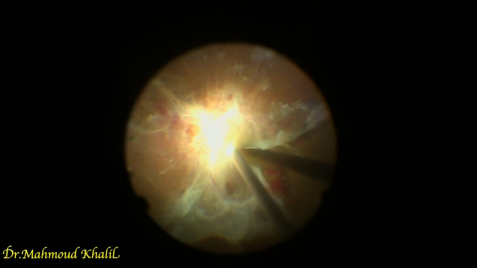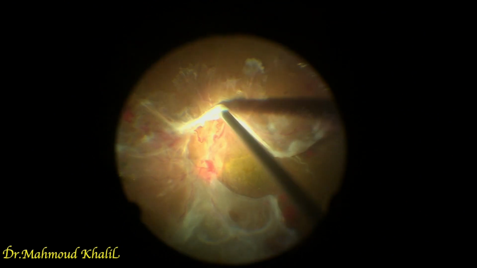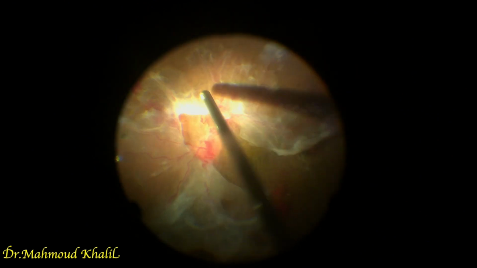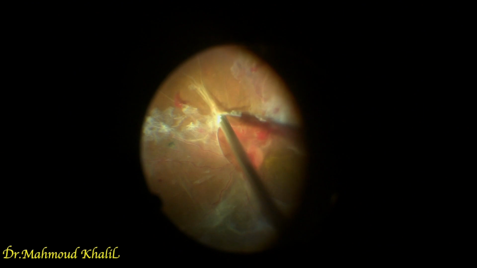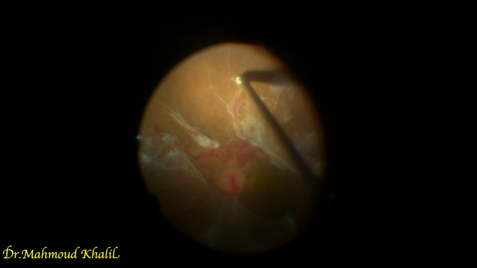The third case is an example of advanced PDR. The patient didn't do any laser before, so there are aggressive proliferations extending from the optic disc to the extreme periphery. Using the cutter can help to eliminate all of these proliferations. The cutter can act as a forceps, catching the membrane with mechanical force or even with vacuum, and can act as a scissor, cutting the bridges and cutting the epicenters.